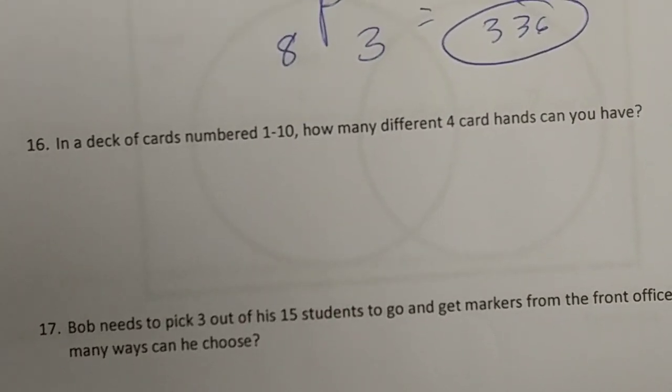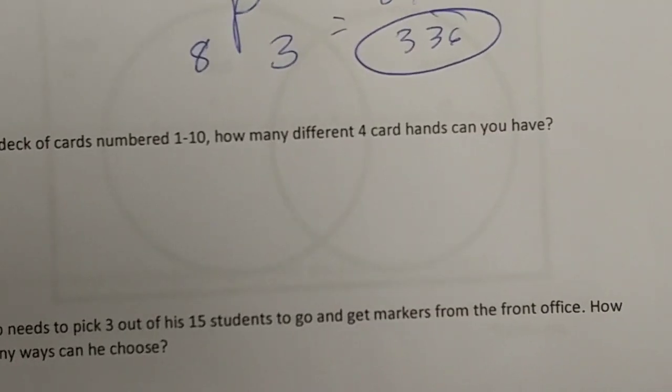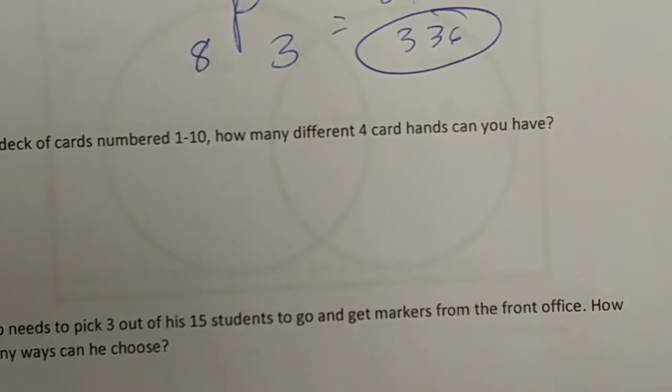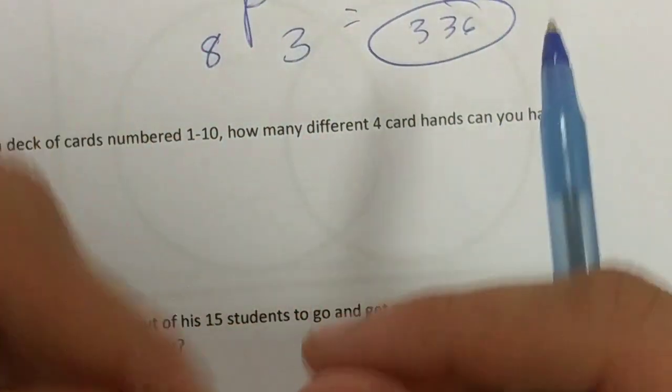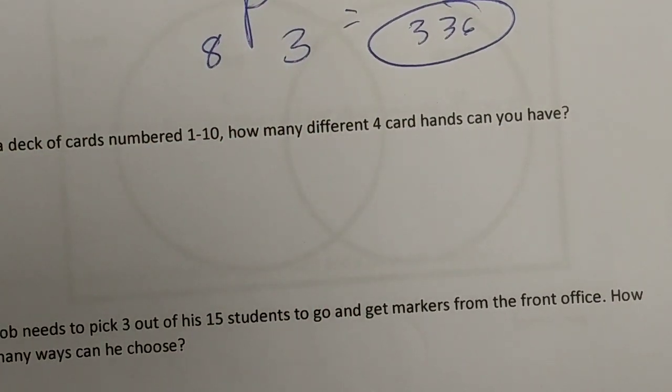Let's do the next one. I draw numbers 1 through 10. How many ways could I have 4 cards in my hand? So 4 cards like in your hand, like in the goldfish basically. Like how many, you have 4 different cards.